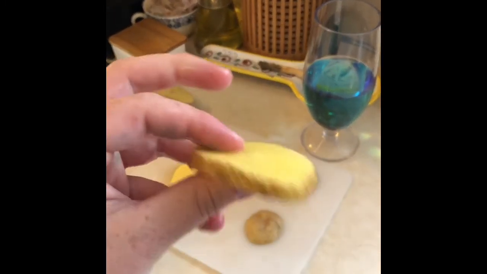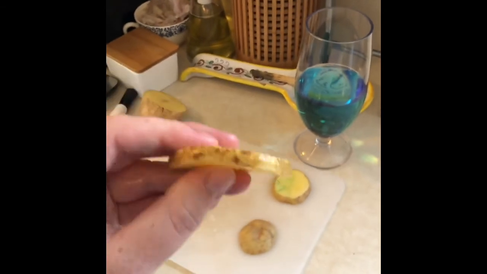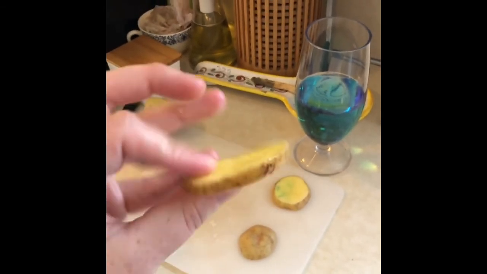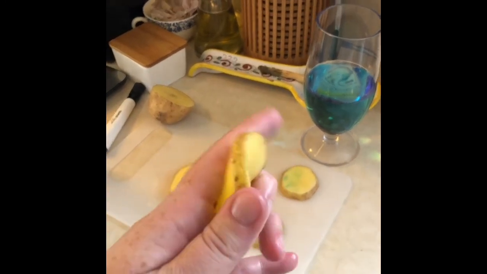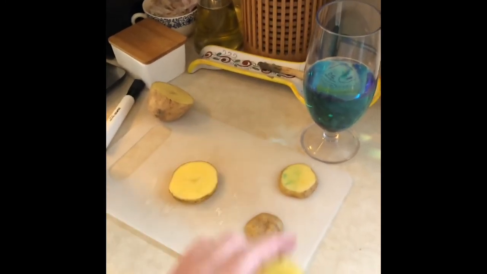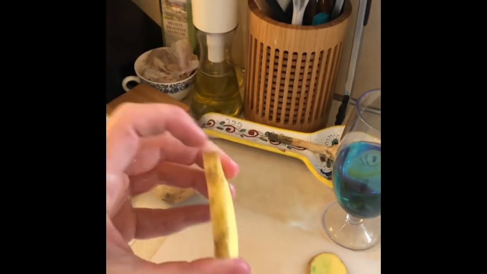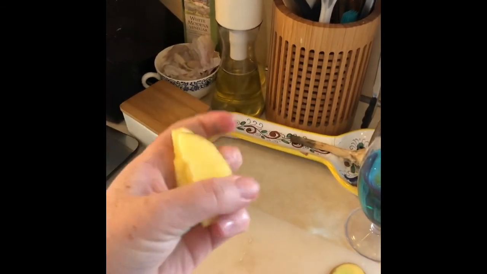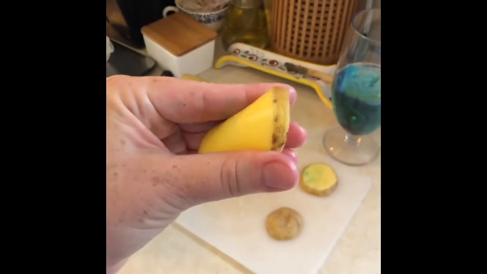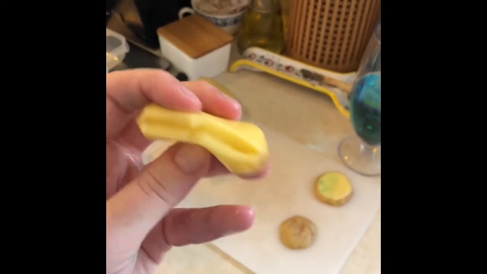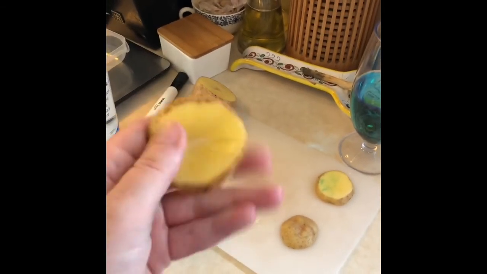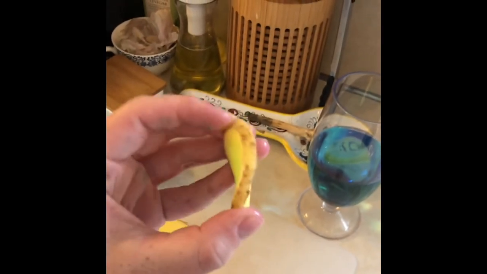So there you have it. The salt in the solution, the hypertonic solution, drew out the water from the potato. See, this is the water one, and it snaps. And this more sort of just mushes. So you can see that the cells have lost a lot of water.